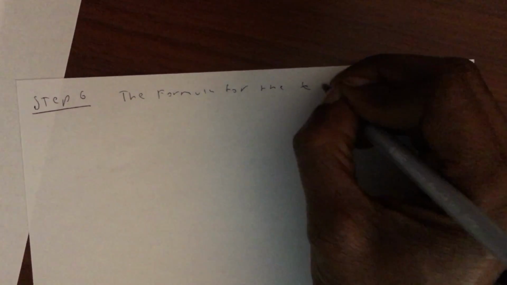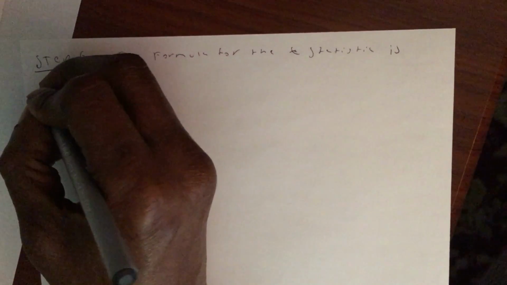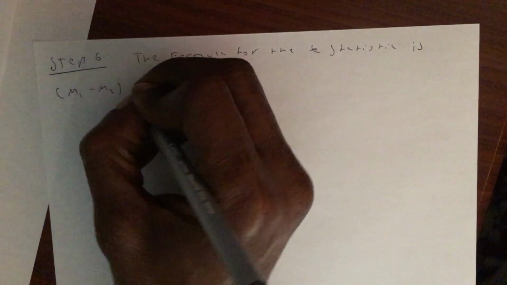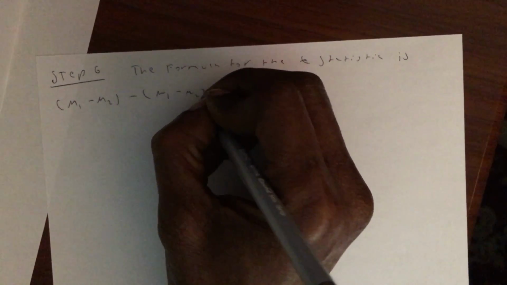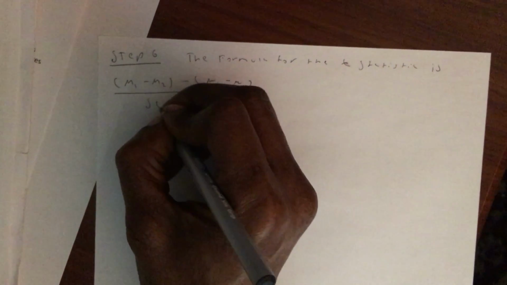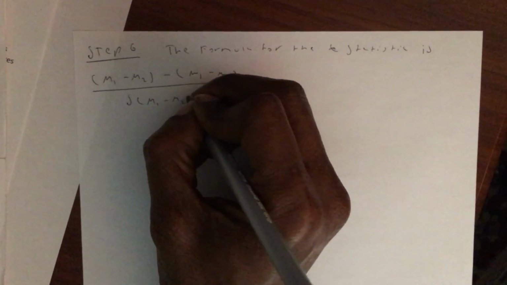Step 6. The formula for the t statistic is M1 minus M2, minus population mean 1 minus population mean 2, over the standard error of M1 minus M2.